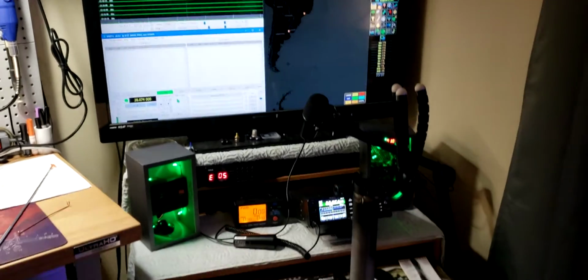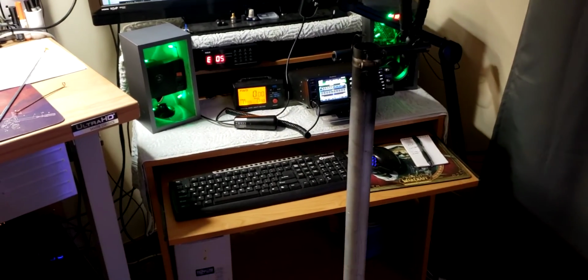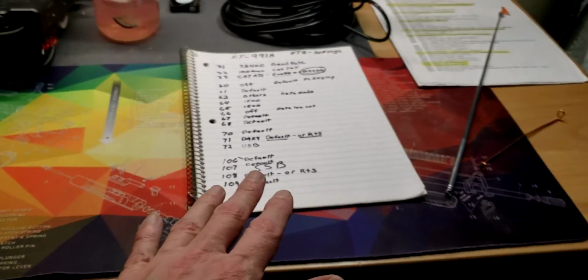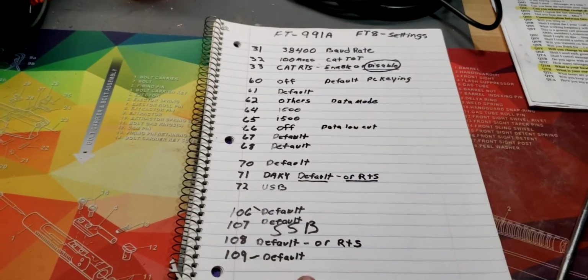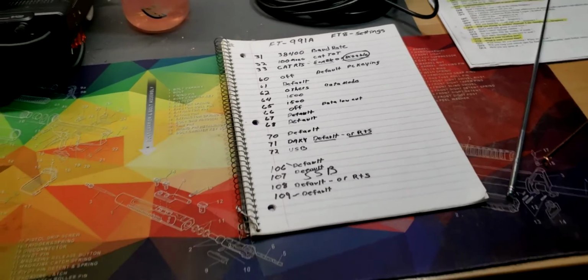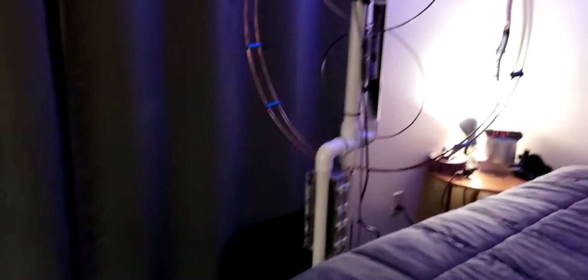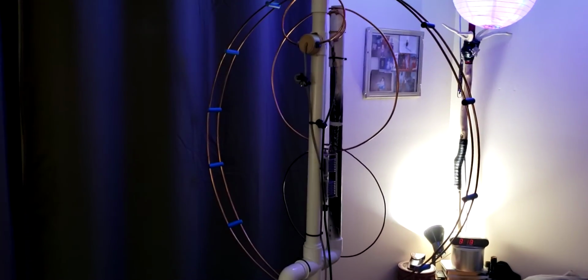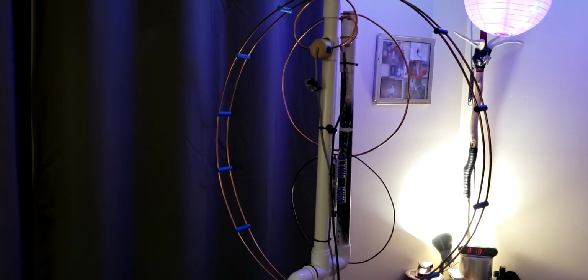But anyway, guys, that's what I wanted to show you today. And if you want to come back to these settings, you can just fire up the video and bring it back. You can set your stuff up, set your 991A up, get it working. But there you go. There's FT-8 with the Magloop.